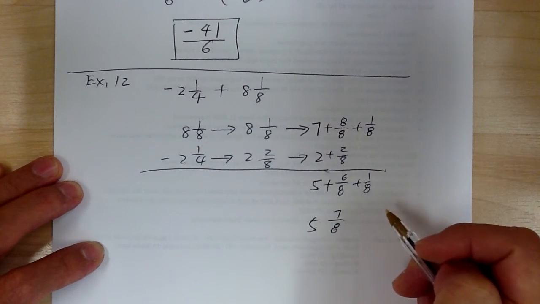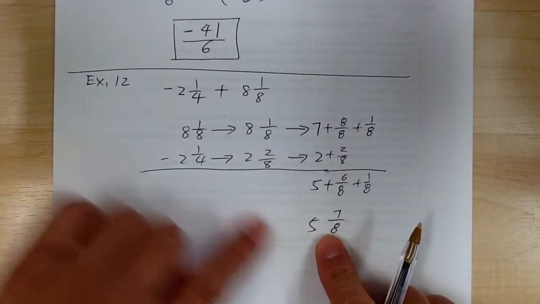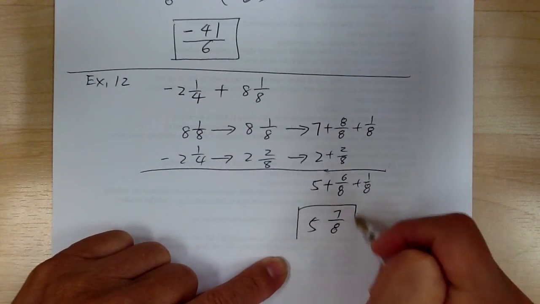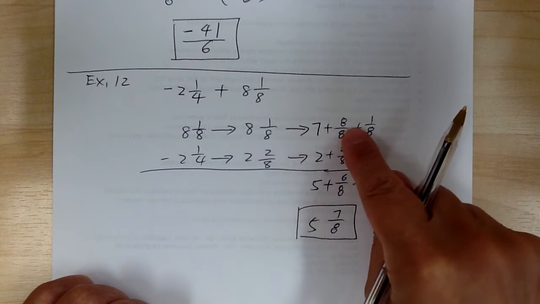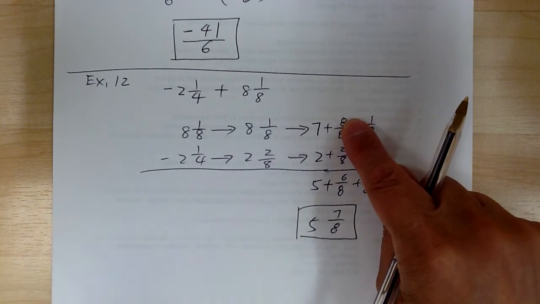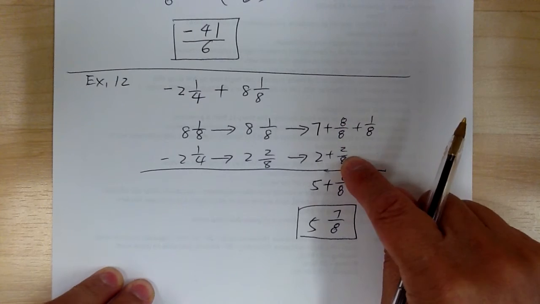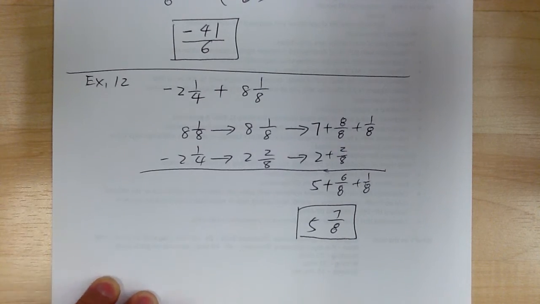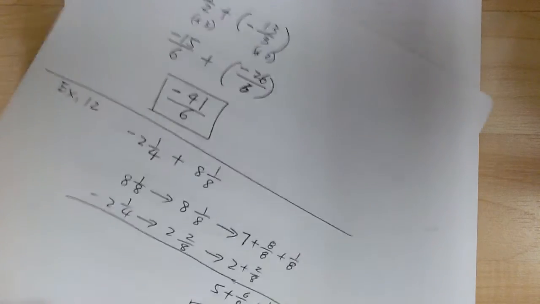Okay. And then after that, you check, right? So the higher number is positive, so your answer would be positive. So again, you borrow to get that, and so you can use the part that you borrow to subtract. And don't forget this part. So you go sideways like that, it's more clear, so it's not as difficult. Okay? Okay, let's go to example 13.